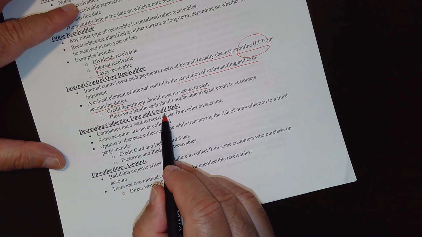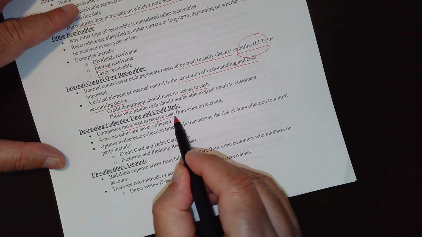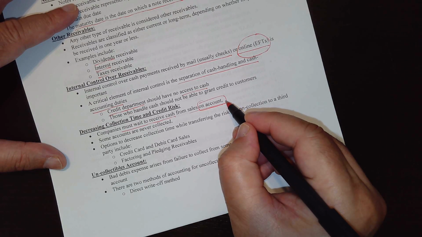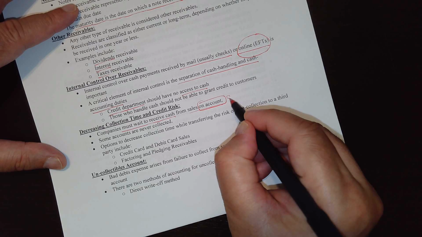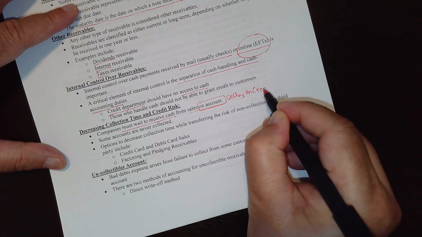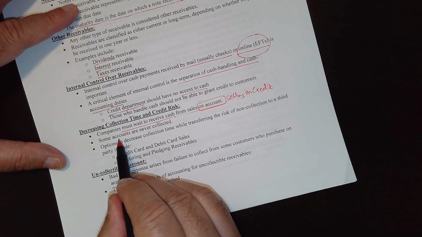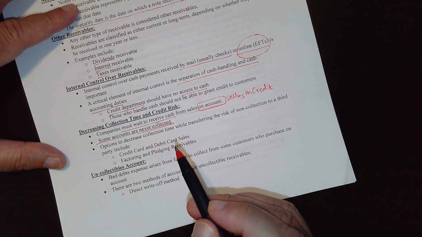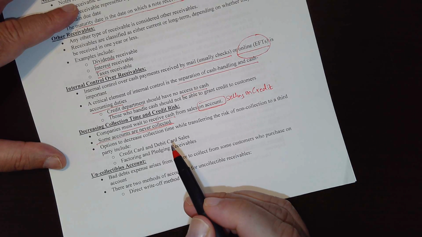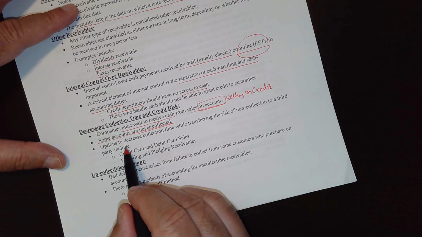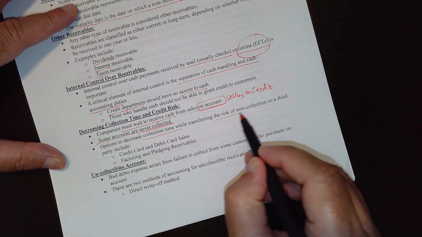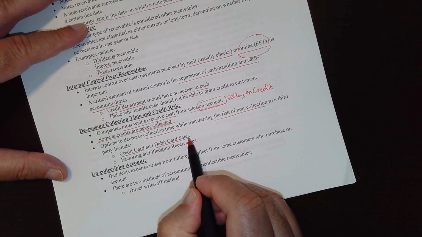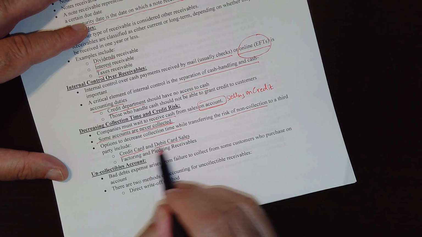Decreasing collection time and credit risk. Companies must wait to receive cash from sales on account. On account simply means, I think we discussed in chapter number 1 as well, selling on credit and receiving the cash at a later date. Some accounts are never collected. So that's another reason, the danger of selling things on credit. Sometimes you are unable to collect the cash. Options to decrease collection time while transferring the risk of non-collection to a third party include credit card and debit card sales. Means if a customer does not have cash, they can pay you using either a credit card or debit card.